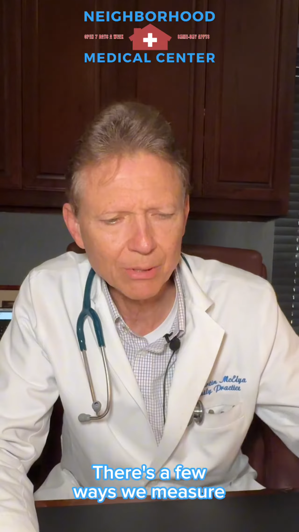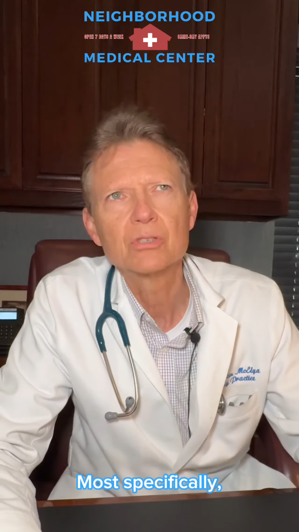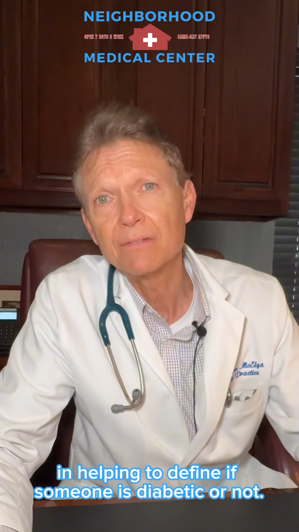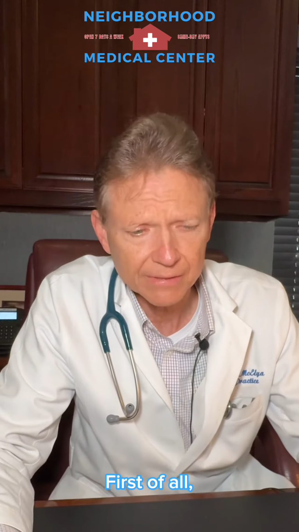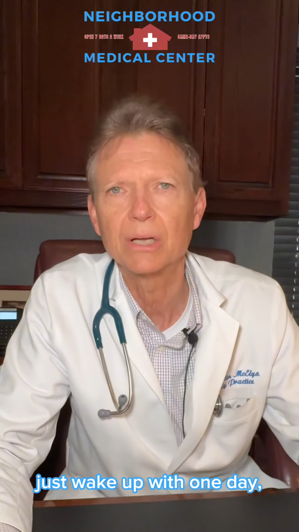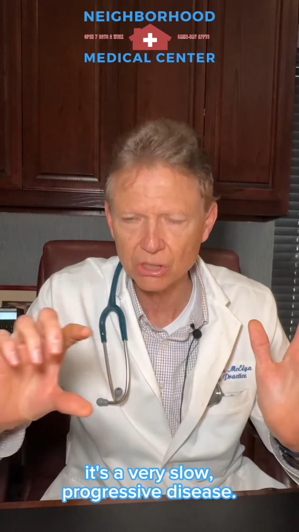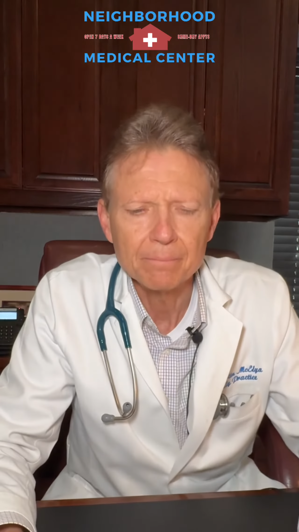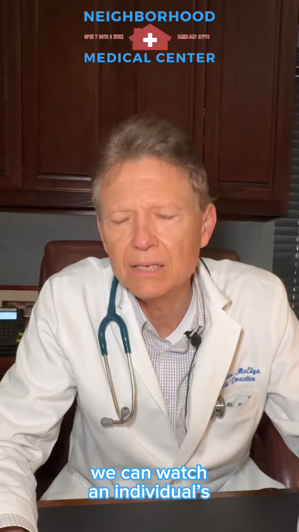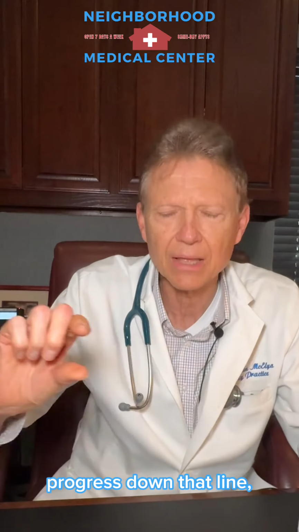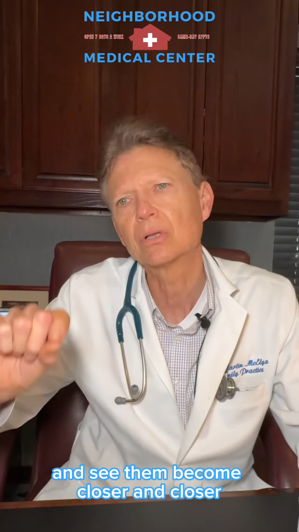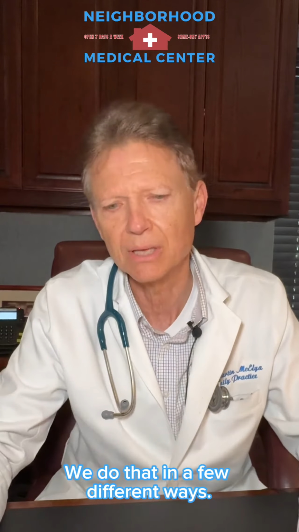There's a few ways that we measure blood sugar in individuals, most specifically in helping to define if someone is diabetic or not. First of all, diabetes is not a problem that you just wake up with one day and you're diabetic. It's a problem that occurs over a continuum. It's a very slow progressive disease. We can watch an individual's progress down that line and see them become closer and closer and closer to the definition of diabetes. We do that in a few different ways.